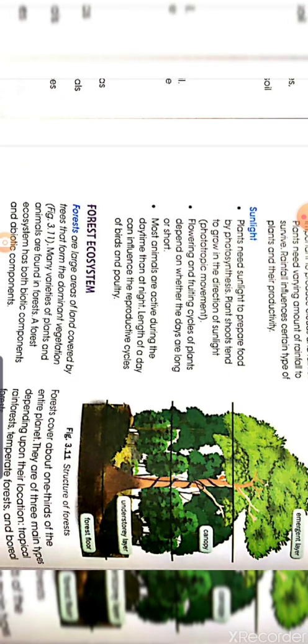And the next one, and the most important one, is sunlight. Plants need sunlight for the process of photosynthesis to make their own food, and the flowering and fruiting cycles of plants are also dependent on sunlight, meaning whether the days are long or short. Most animals are generally active during daytime and less active at night, and the length of the day also influences the reproductive cycles of some animals and birds.